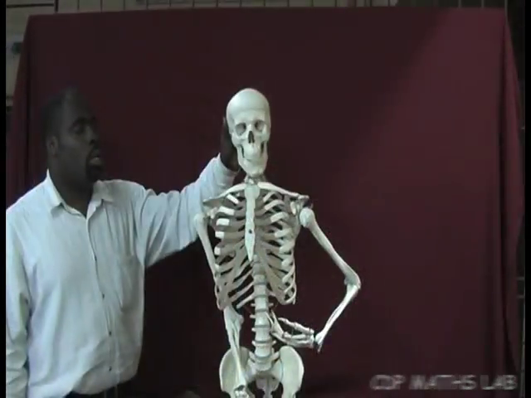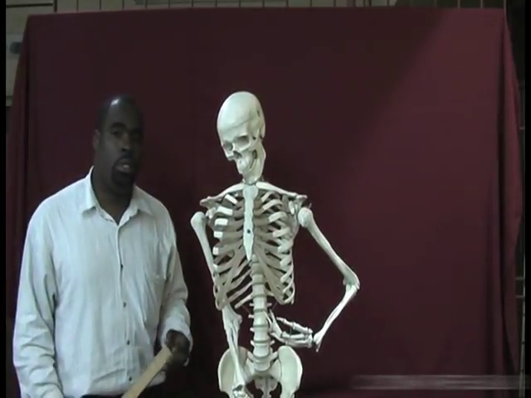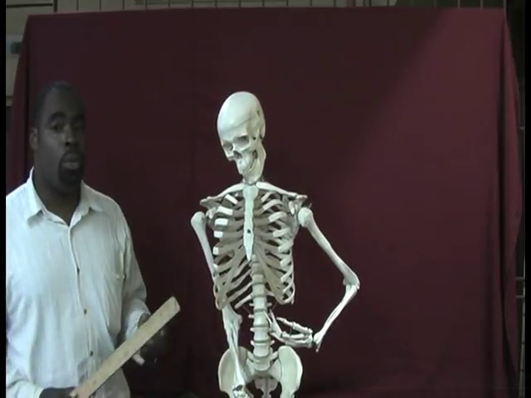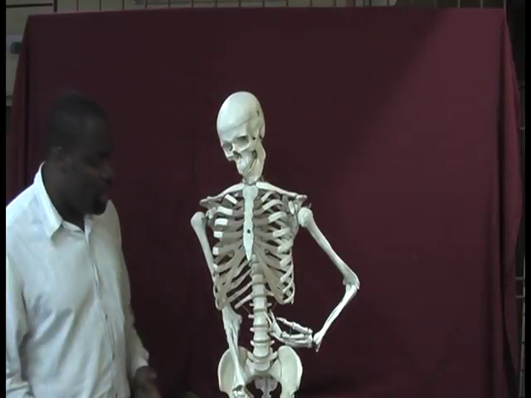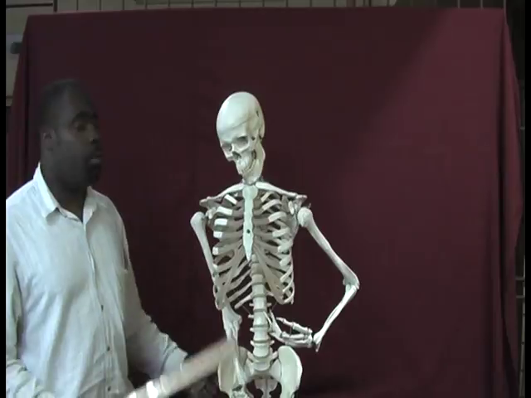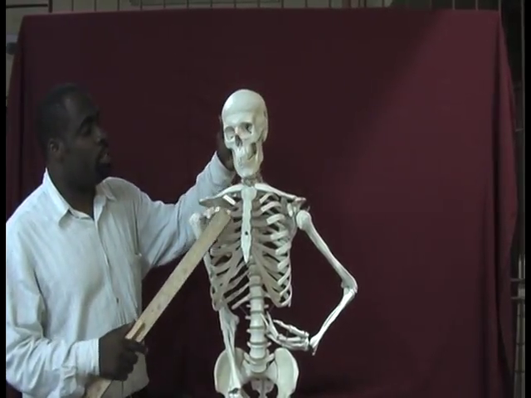I'm going to tell you about Mr. Skelly. First, in your syllabus you need to be able to identify major bones of the skeleton. So what we're going to do is identify some of these bones that make up Mr. Skelly. First and foremost, let us identify this part.